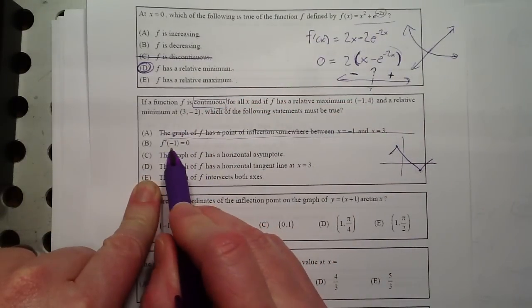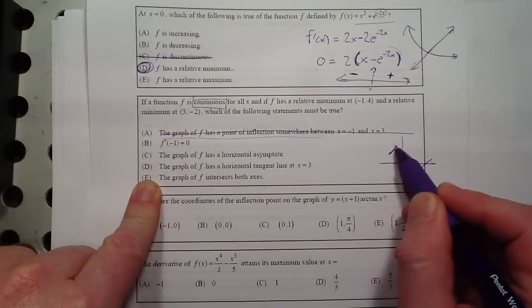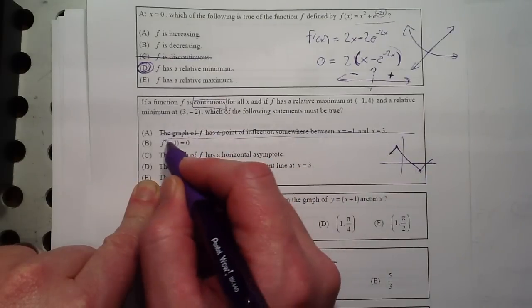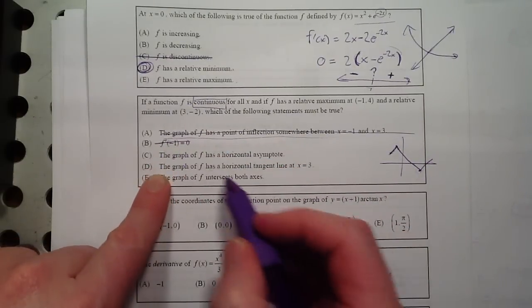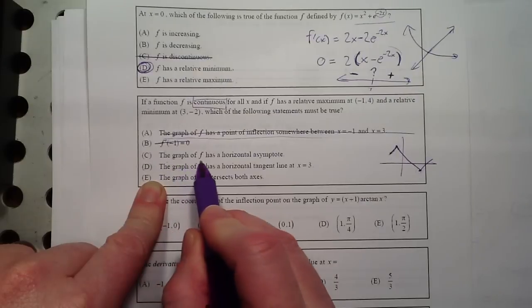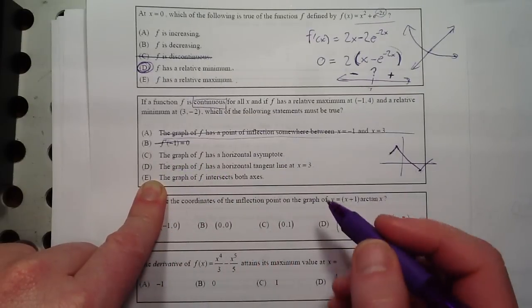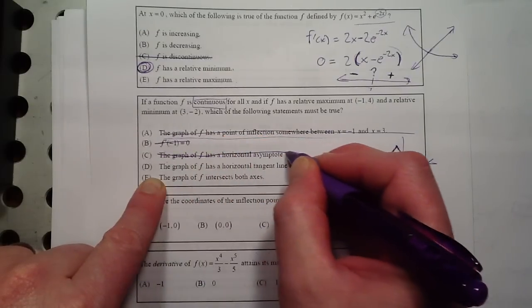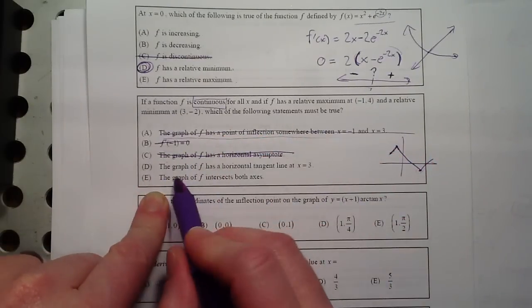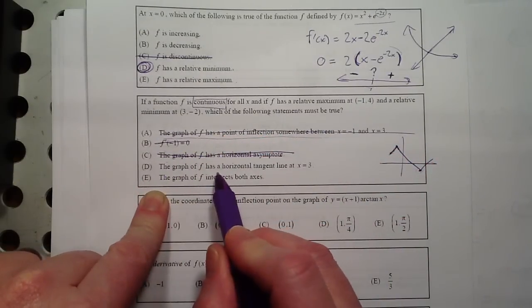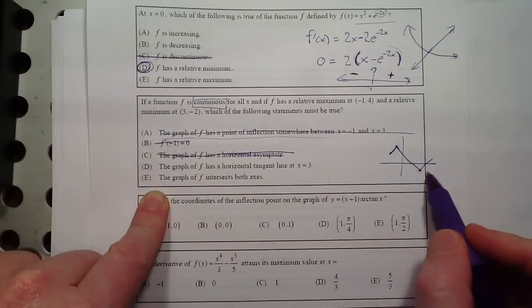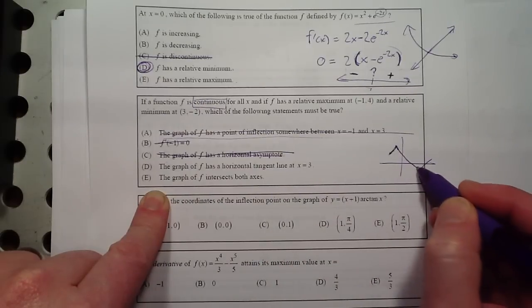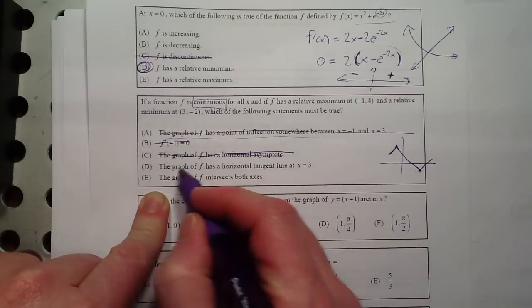Does f prime of -1 have to be 0? No, because it could be a sharp corner there. Could be not differentiable at all. Does the graph have a horizontal asymptote? What? I don't think so. Does the graph have a horizontal tangent line at 3? No, same thing as this. It could be a sharp corner, right?